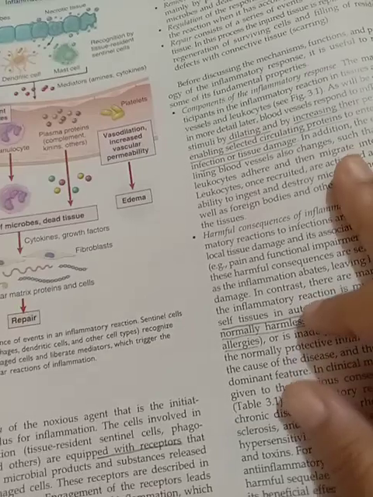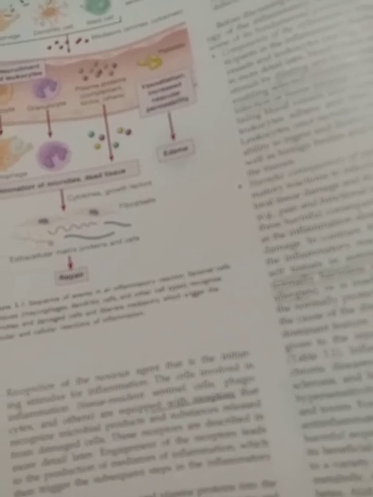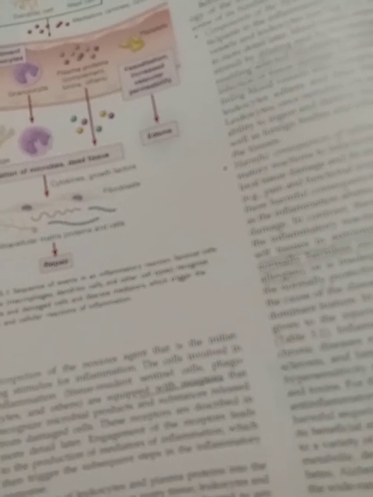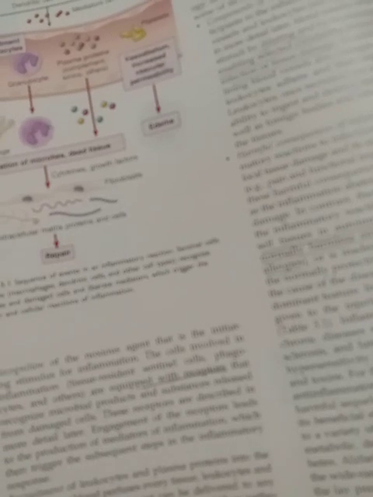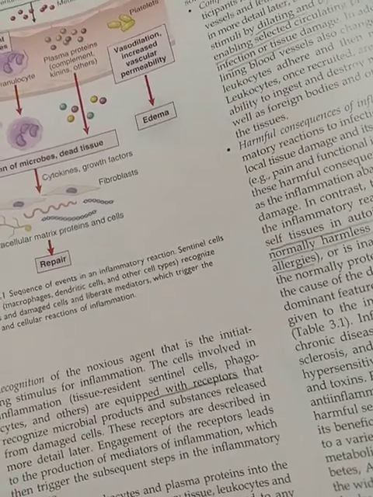And then removal of the stimulus for inflammation. That is the infection, in this case the injurious agent that is causing the stimulation of the inflammation process. It should be removed by phagocytic cells, by phagocytosis. The phagocytic cells ingest the microbes and dead cells and destroy them, and eventually the injurious agent is removed from the body.